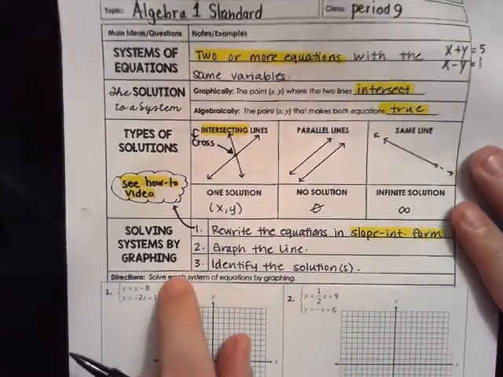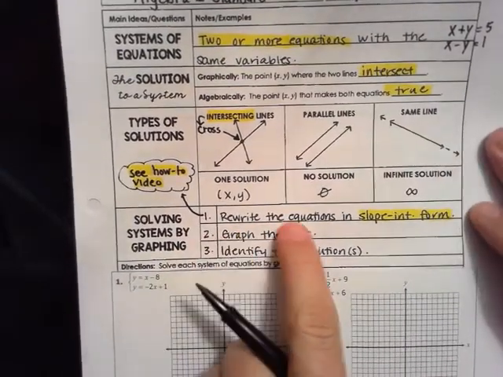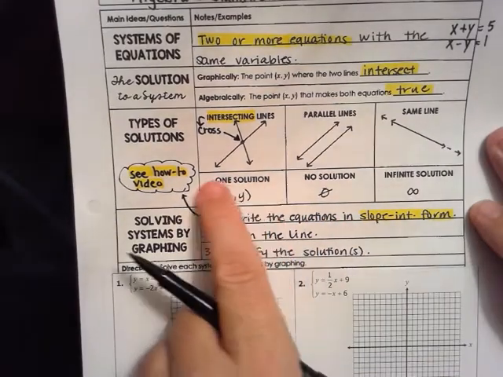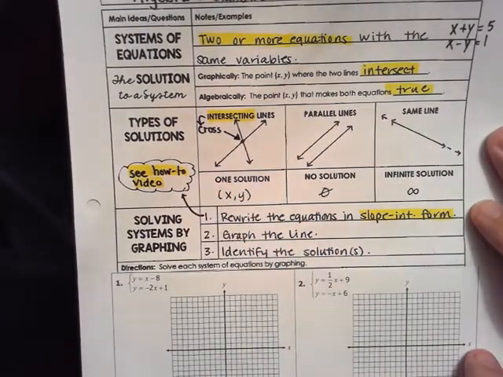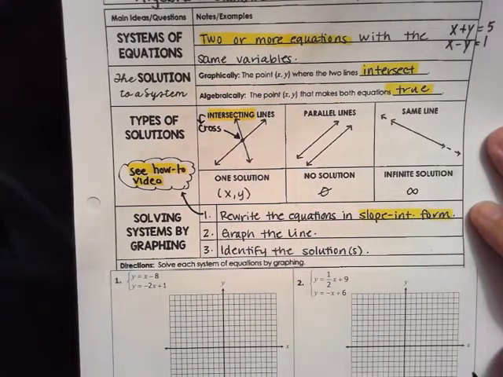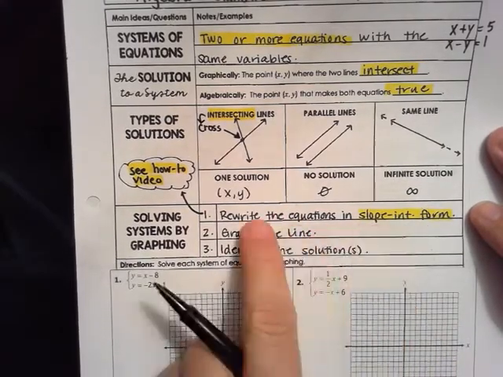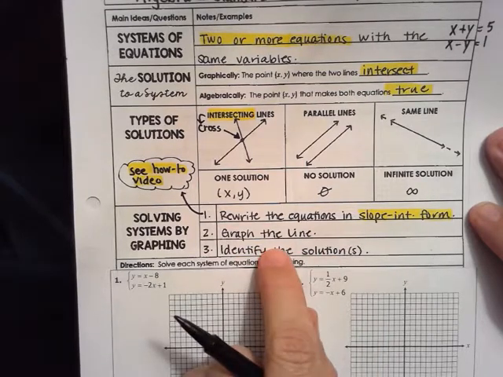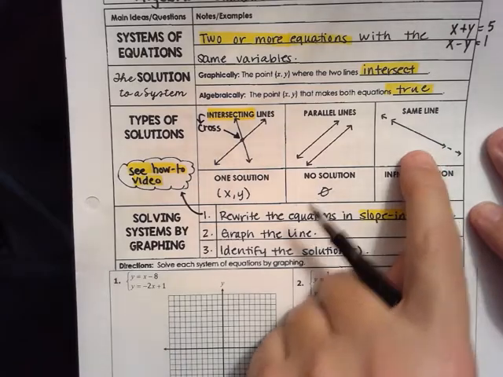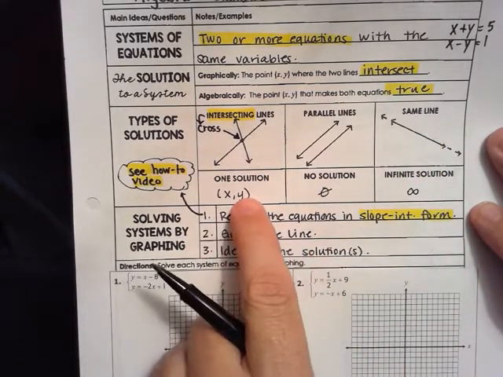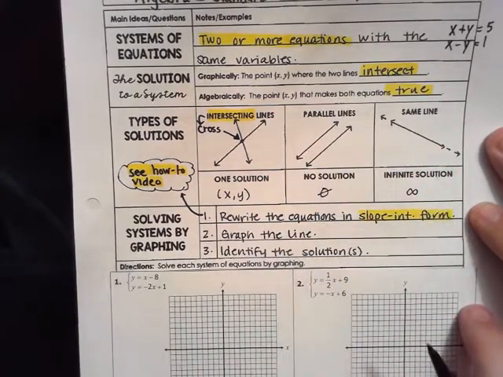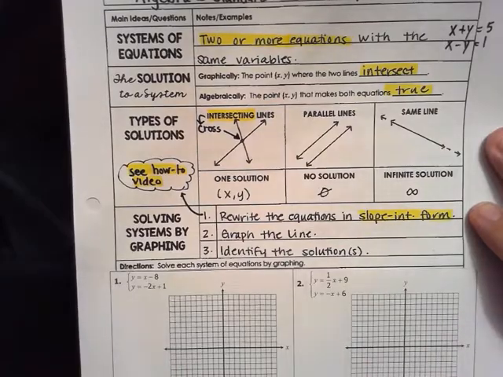To solve them, we are going to simply rewrite the equations, if they're in a different form, so they're in slope-intercept form. And I made a how-to video that you got, or you can look up, on writing in slope-intercept form. And then after you get them in slope-intercept form, you're going to simply graph the line by starting at the y-intercept and following the slope to the second point. After you find where the two lines cross or don't cross or they lay on top of each other, you can identify the solution by either the single one solution coordinate point, no solutions for parallel, or infinite solutions for the same line.